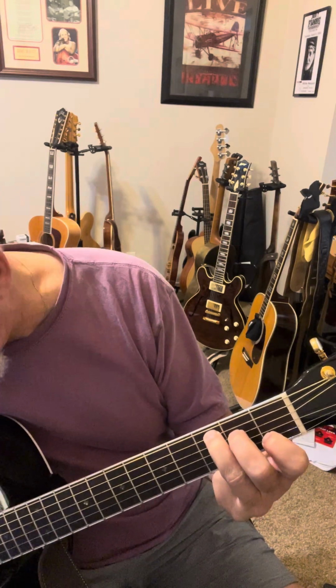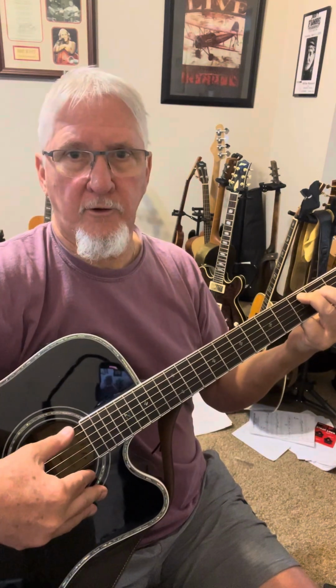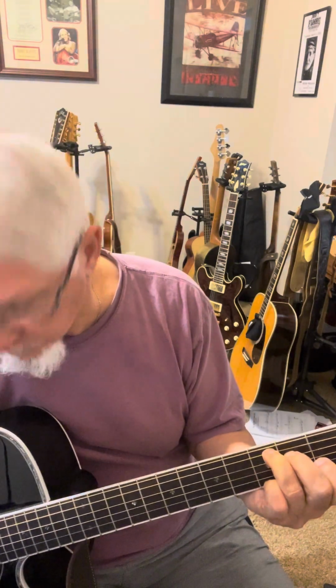And that's a 5-string chord because the root is on the 5th string, not the 6th string. So the 3 notes of that chord are C, E, and G. So that sound, that's a 1st, a 3rd, and a 5th. That's what makes up a chord, not to be confused with the 1, 4, and 5 chords.